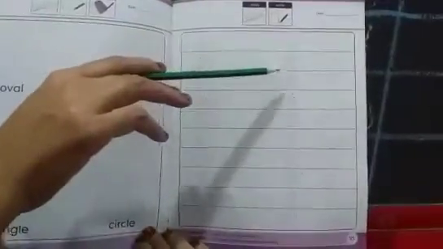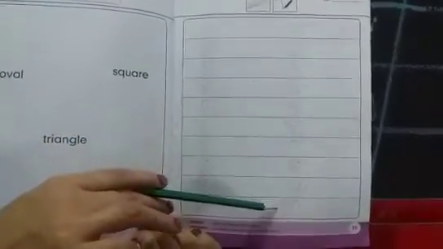So first of all we will read the numbers. 1, 2, 3, 4, 5, 6, 7, 8, 9, 10, 11, 12, 13, 14, 15, 16, 17, 18, 19, 20. इनके आगे ही आपने इन नंबर्स को राइट करना है. Okay, now look at the board.